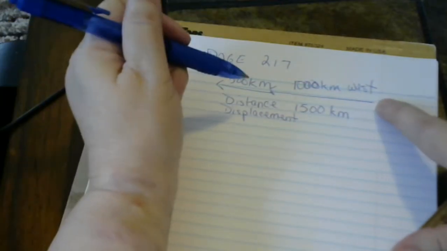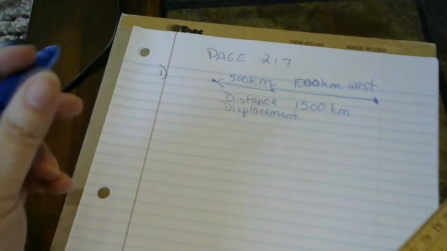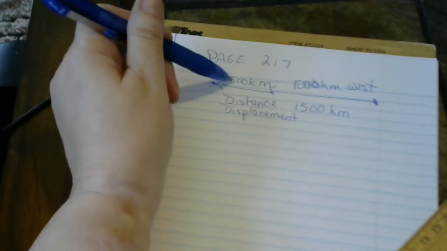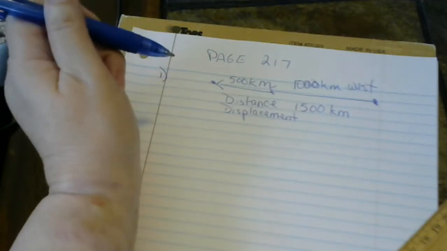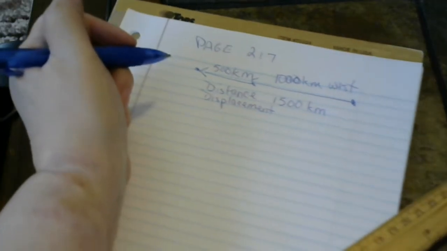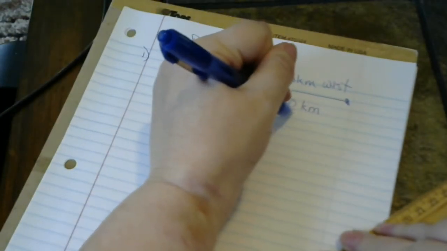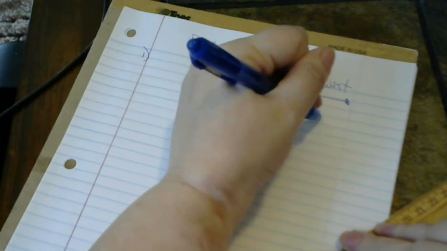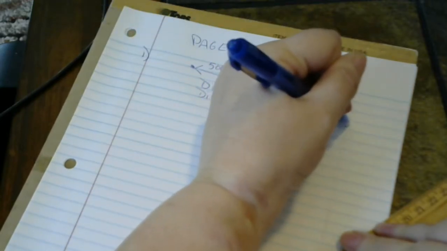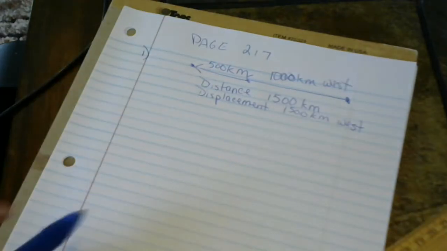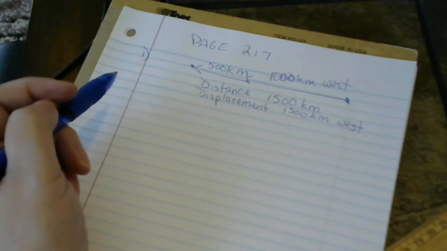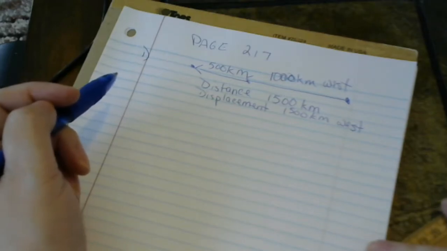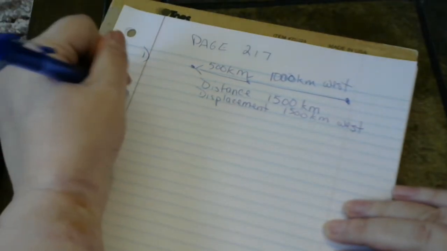Okay, displacement, you started here and you ended up here. So you are 1,000 plus 500, 1,500 kilometers from where you started. Okay, so your displacement is also 1,500 kilometers. And that's west because you're west of where you started.